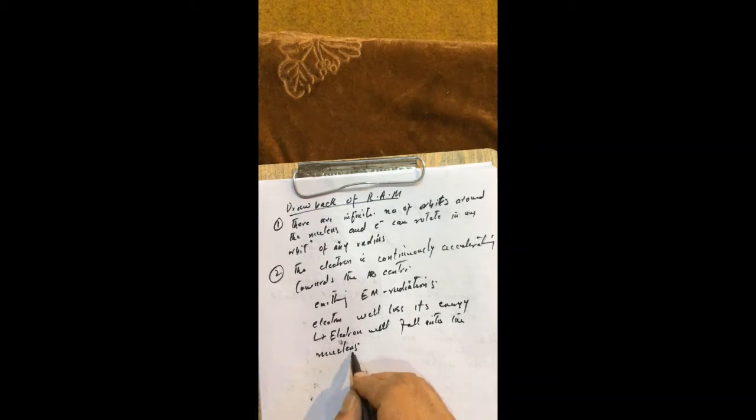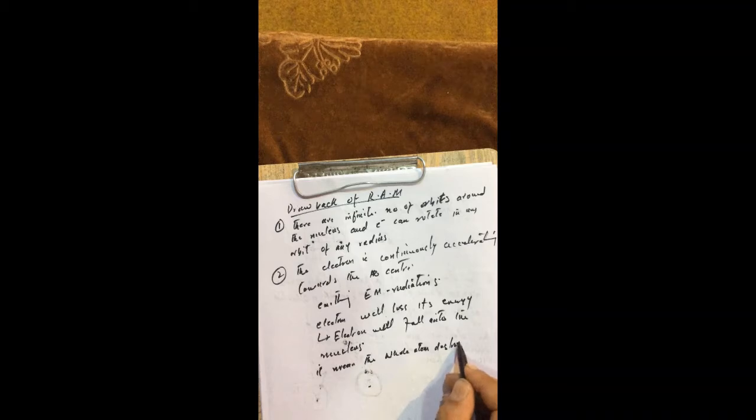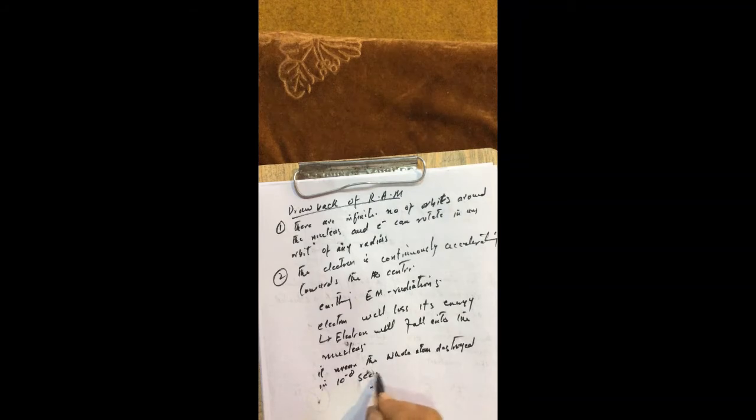When electron loses all of its energy, finally it will fall into the nucleus. It means the whole atom will be destroyed in 10 raised to power minus 8 second of time. These are the two drawbacks of this Rutherford atomic model, which I also discussed in the previous video.